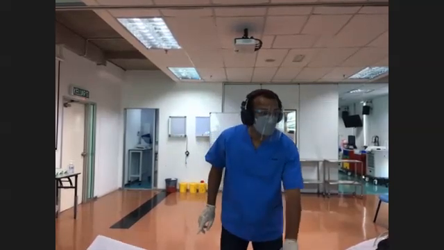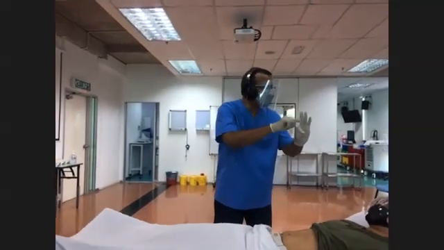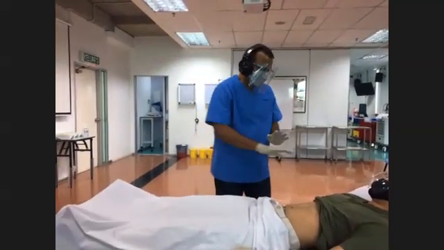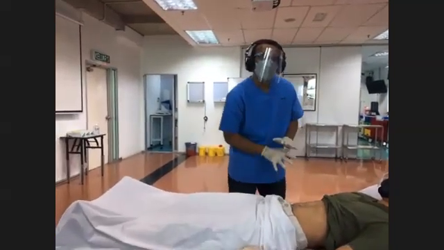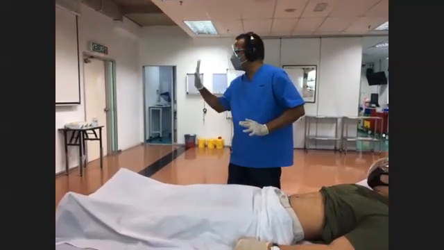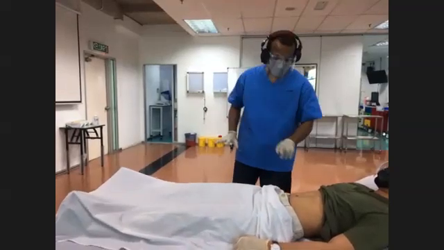So shape of the abdomen, generally three types: flat abdomen, scaphoid abdomen, distended abdomen. Distended abdomen, two varieties: localized distension or generalized distension. Generalized distension, 5F. Is that okay, everybody? Then, the third thing that we look for.